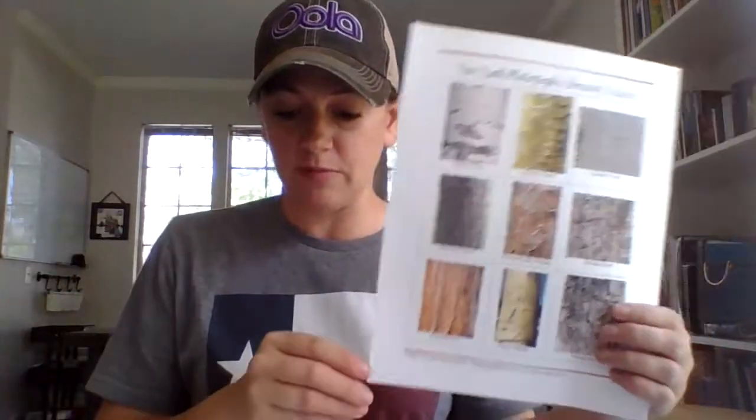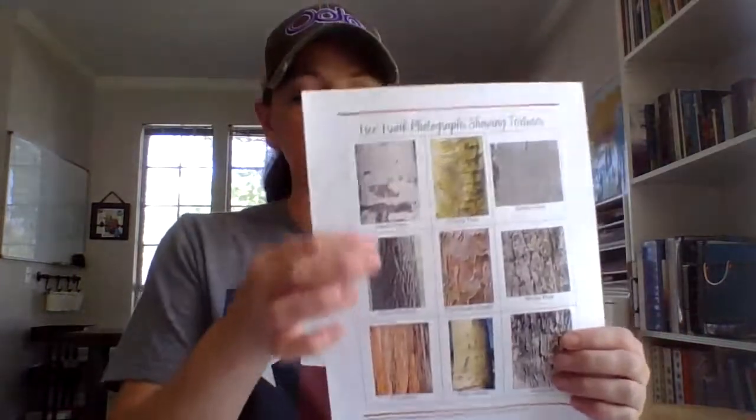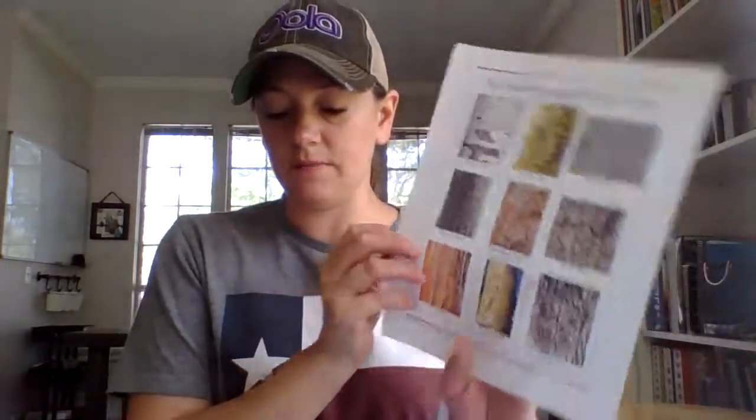Level 3 would be to draw 3 tree trunks on your piece of paper and then create 3 different textures of bark. And then level 4 would be to do it with just 2 trees, but then go find a live tree or have brought one in and draw the bark that they see from what they're looking at.